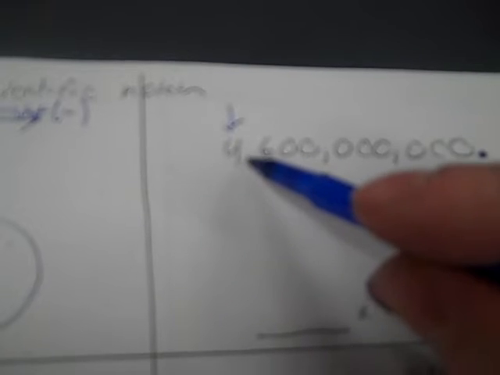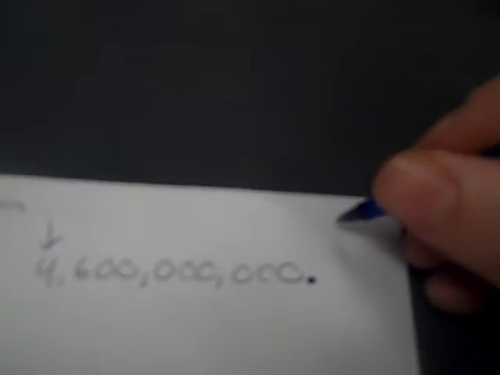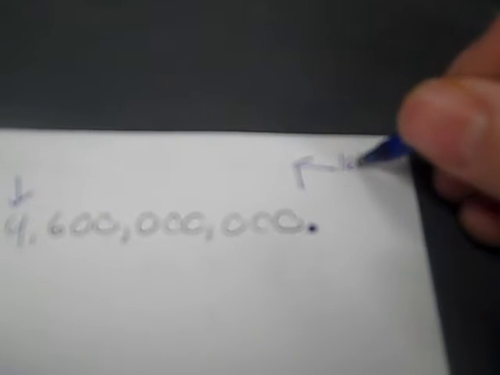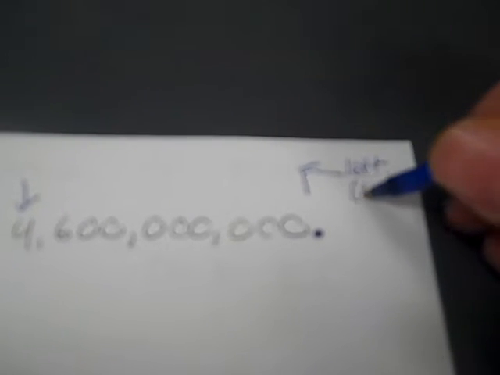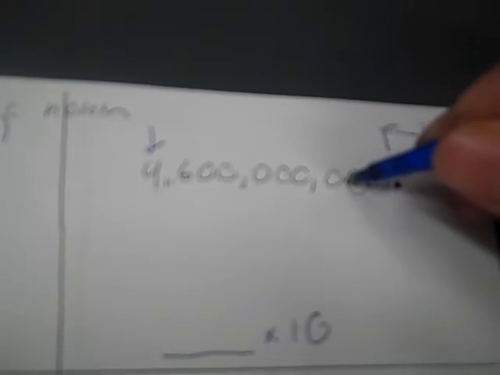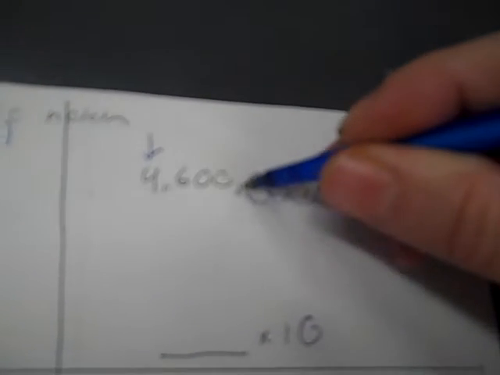Now we need to move that decimal between the 4 and the number after it. It goes between the 4 and the 6. So that would be going this way, and that direction's left. Traveling left gives you a positive exponent. So now move it where it needs to be. 1, 2, 3, 4, 5, 6, 7, 8, 9. Okay? So we have 4.6.